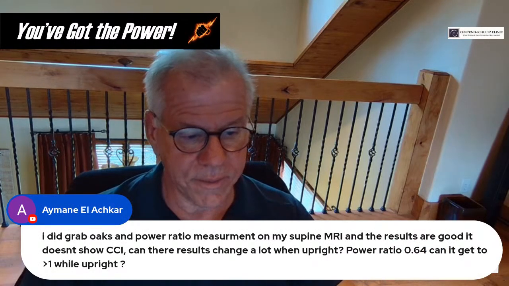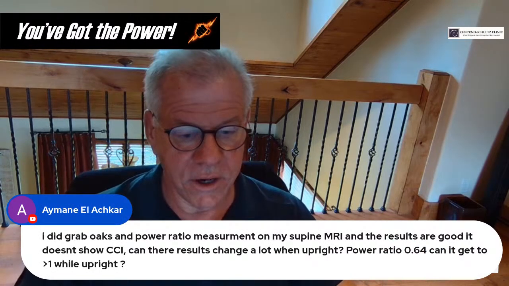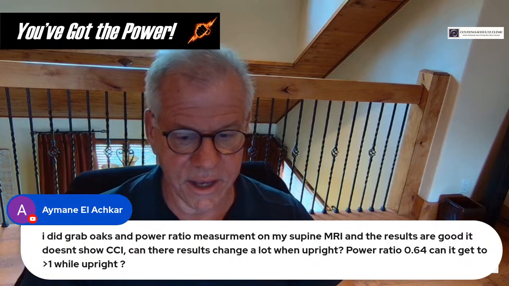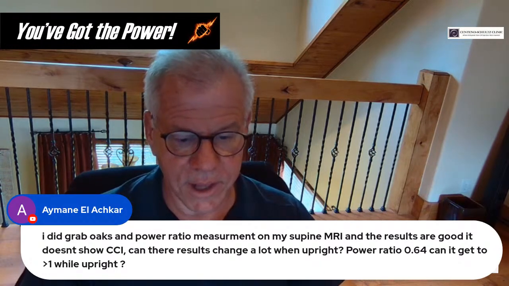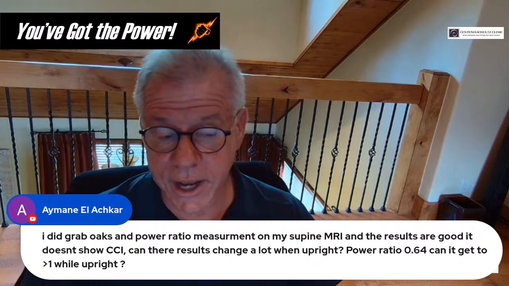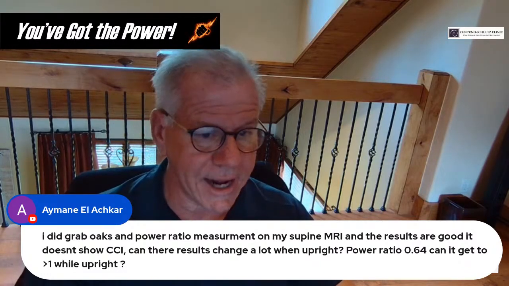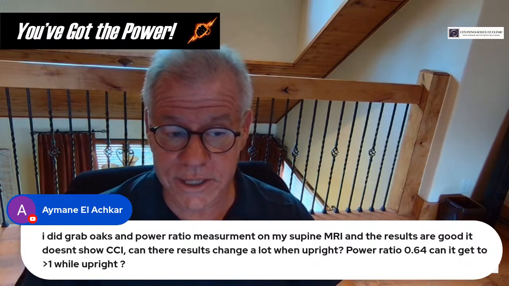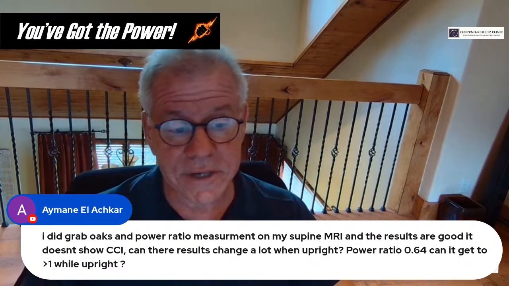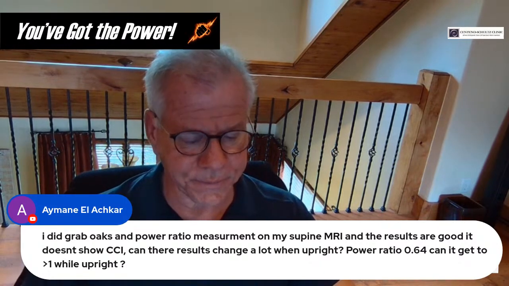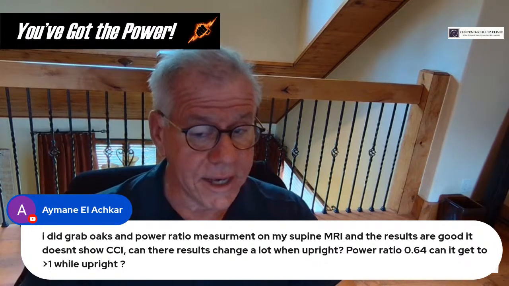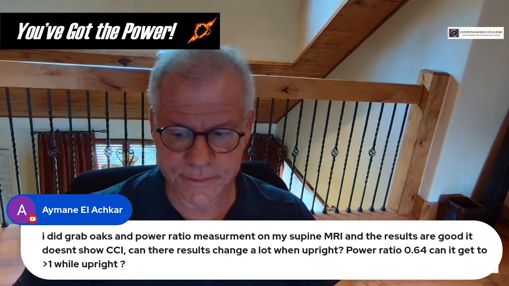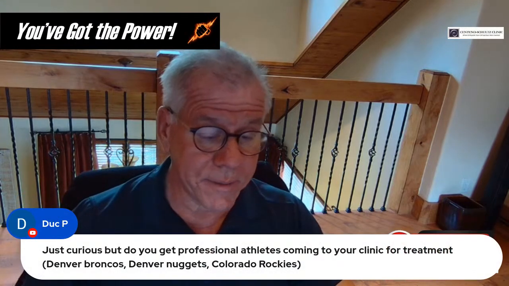Amen. I did grab Oakes and power measurements on my spine MRI, and the results are good. It doesn't show CCI. Can the results change a lot when upright? Power ratio 0.6. Can I get one while upright? Upright can change those measurements, but realize those are static measurements. So I would put them into the low likelihood of showing CCI category. Obviously, CCI, or craniocervical instability, or any type of instability, is a movement-based concept, so you need movement to show it. That's going to be movement-based imaging.